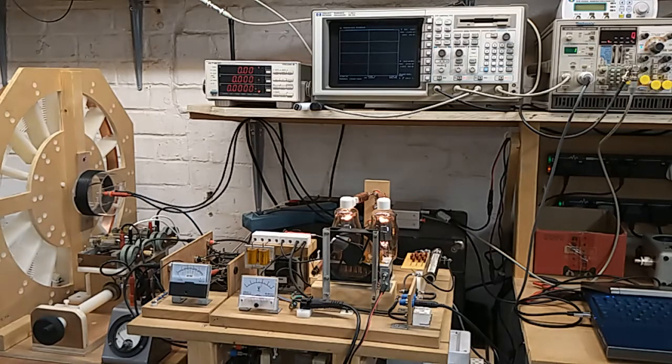So just to explain the setup, first of all we're going to focus on what's going on with the generator and the various instruments, make some measurements, and then we're going to go over to looking at the experimental region with the transmitter and the receiver, and we'll do some different types of experiments in transference.